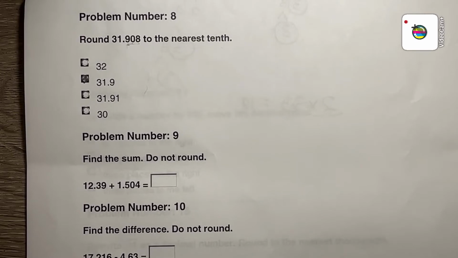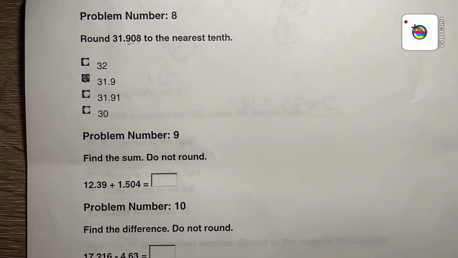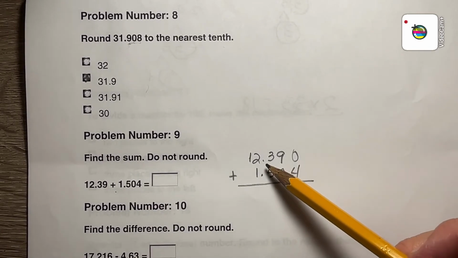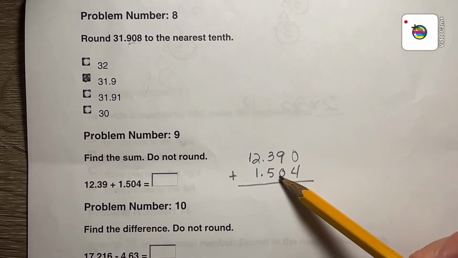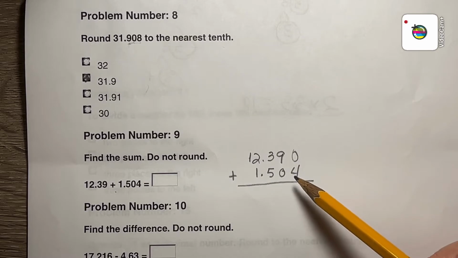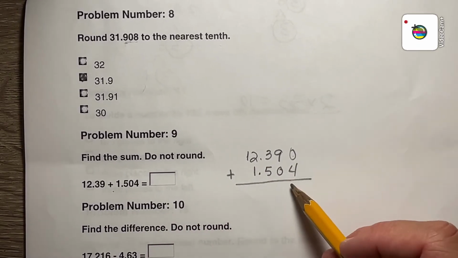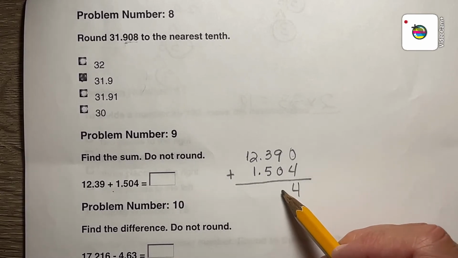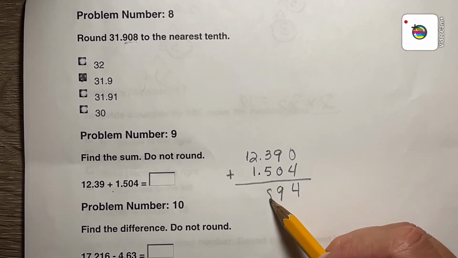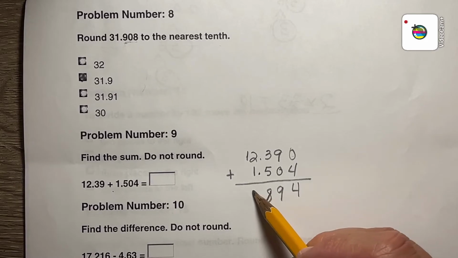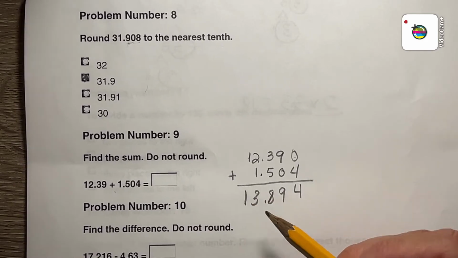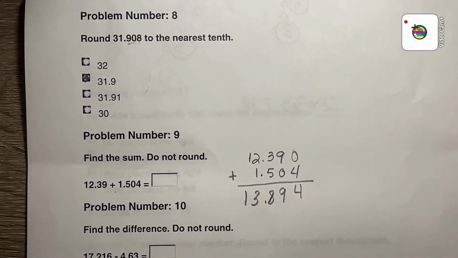Problem number 9, find the sum. Sum means add. They give you the symbol. Make sure you are lining up decimal points. Make sure that you are lining up all the place values. Where there's not a number, you can put a 0 as a placeholder. So 0 plus 4 is 4, 9 plus 0 is 9, 3 plus 5 is 8, 2 plus 1 is 3, and 1 plus 0 is still 1.